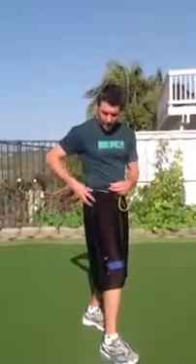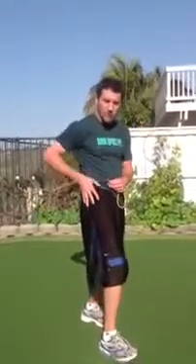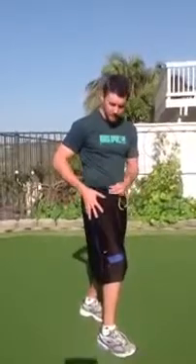Over the next month, I want to discuss common injuries seen in the runner. The first one I'd like to talk about is called IT band syndrome. The IT band is an extension from the tensor fasciae lata, which is a muscle alongside of the hip.